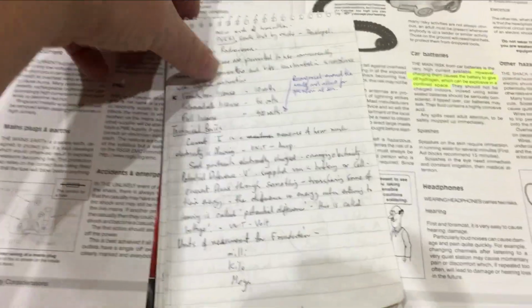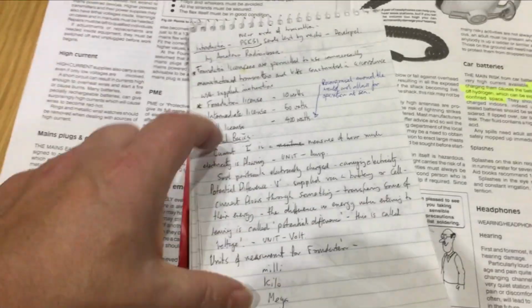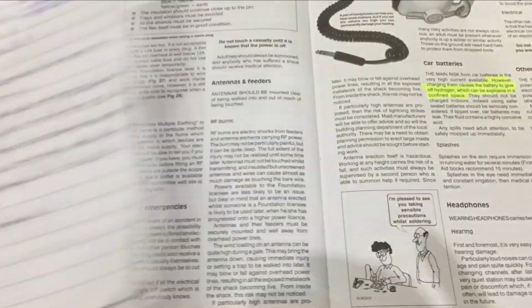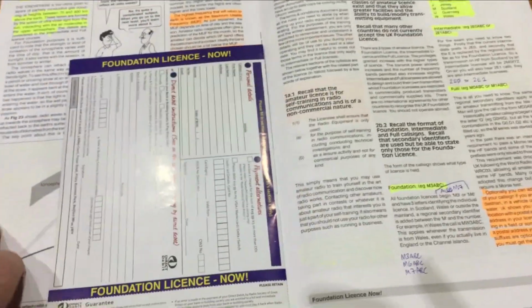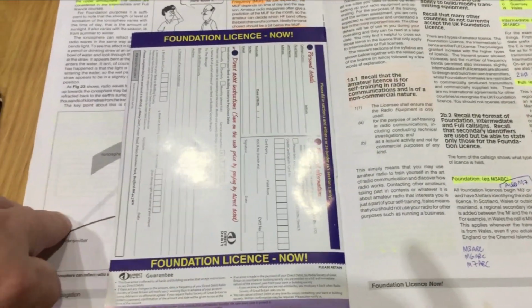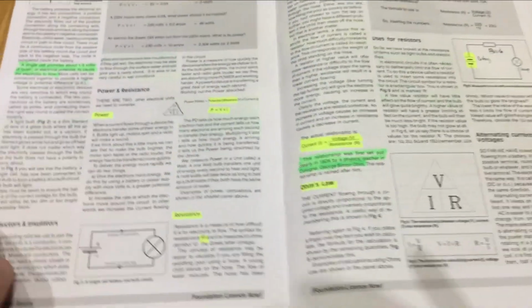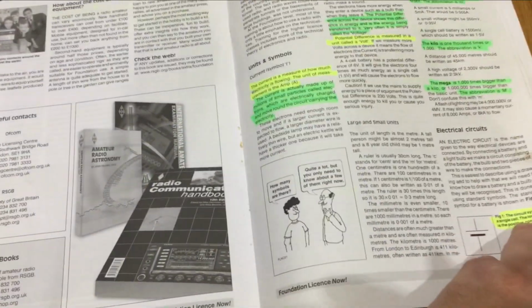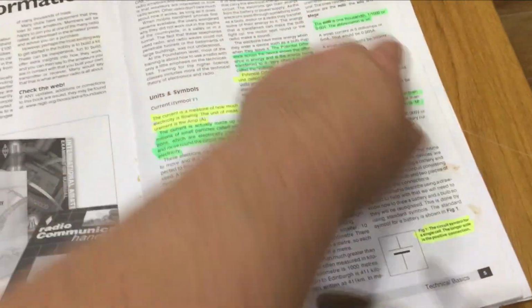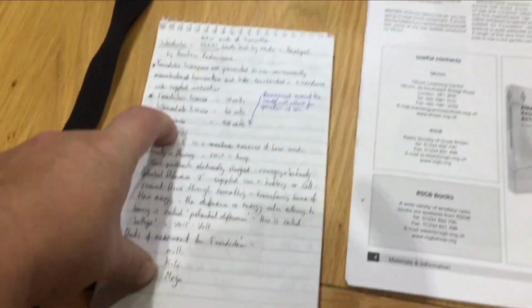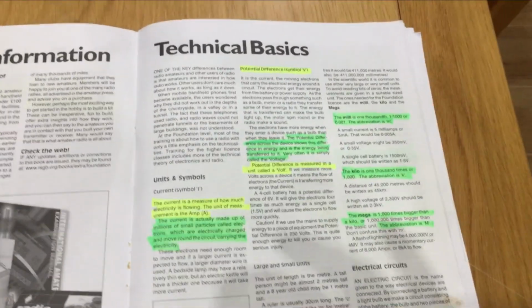All of this is really just this little bit here. That little paragraph summarises that whole page, so that's great.